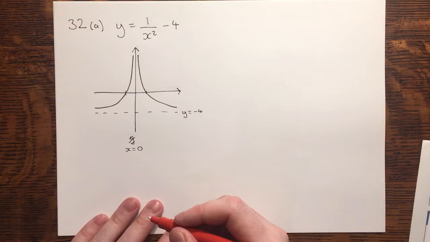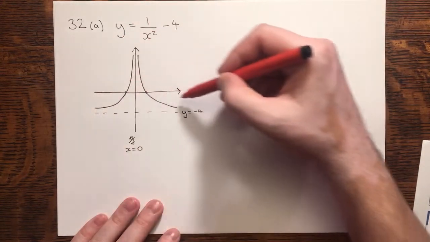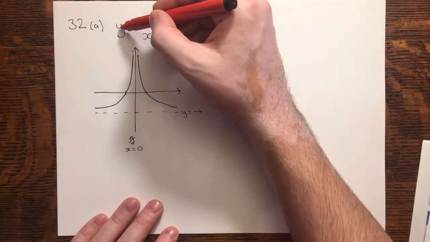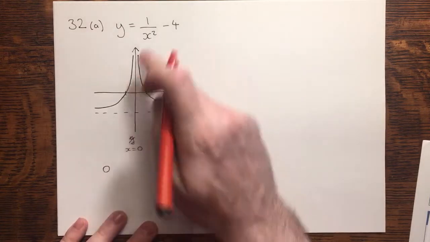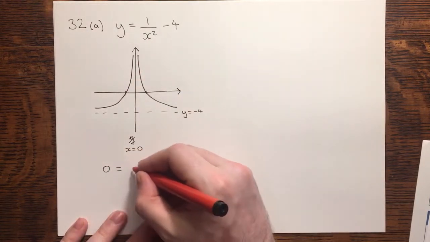In order to find that, I know that any point on the x-axis will have a y value of 0. Therefore, I will make this side of the equation equal to 0.